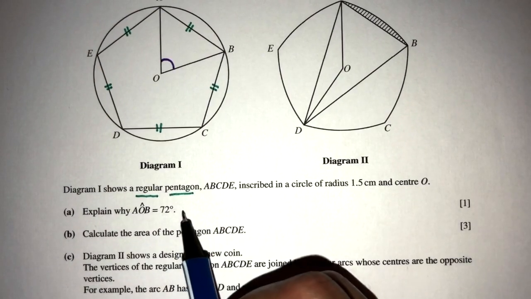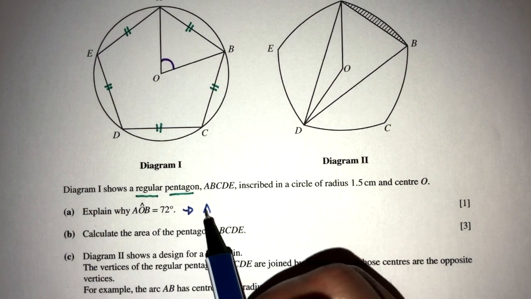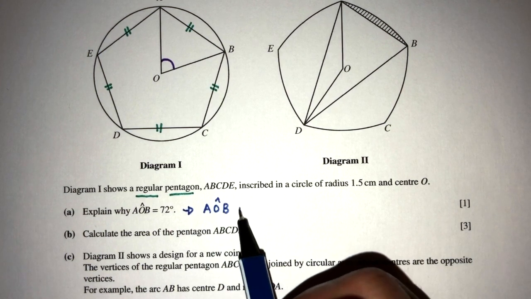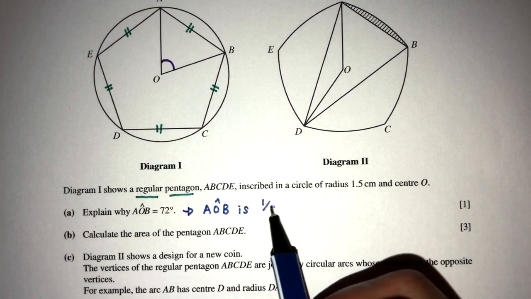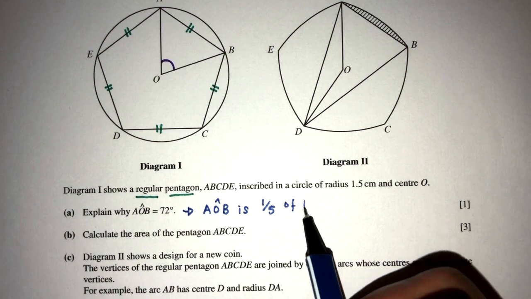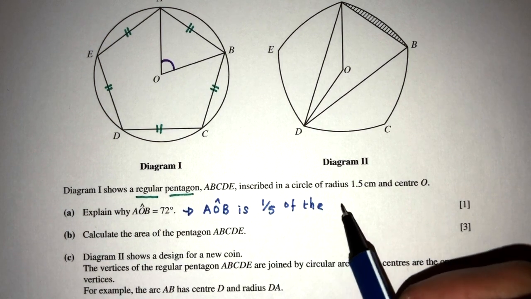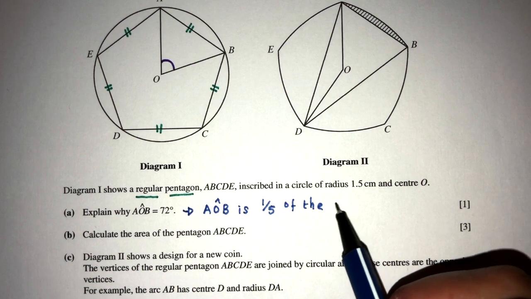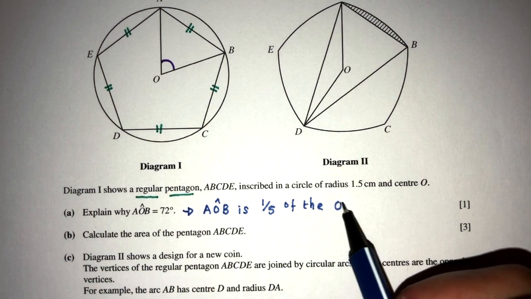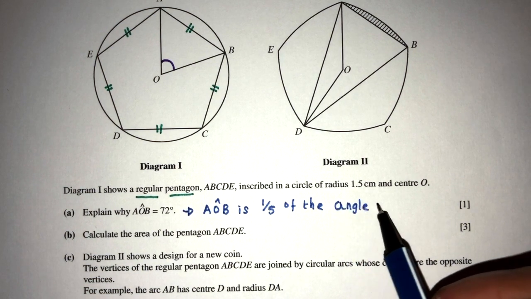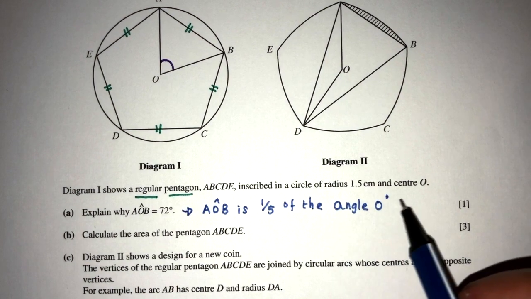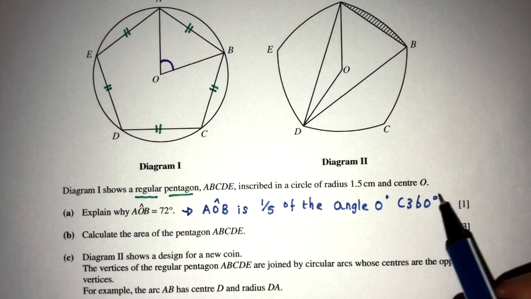So the reason why is because AOB is 1/5 of the angle at O. Well, you can see it is 1/5 of 360 degrees, if that makes sense.